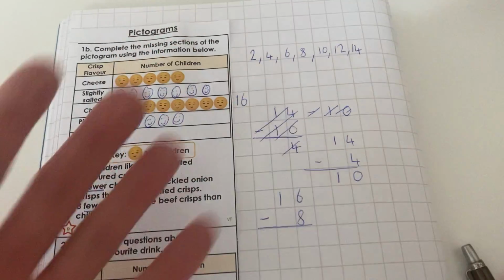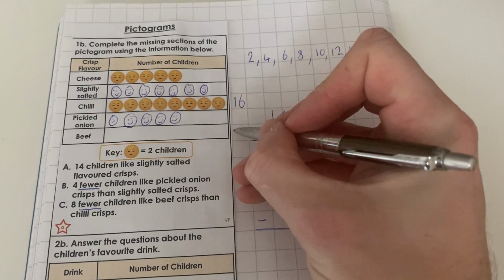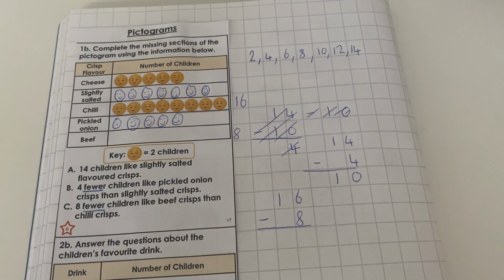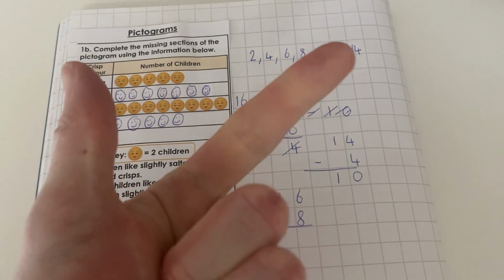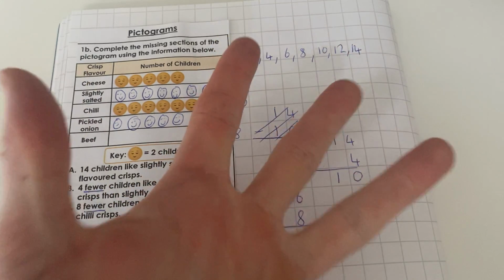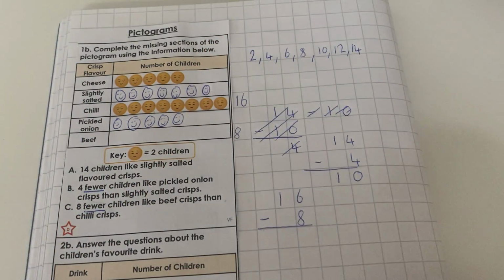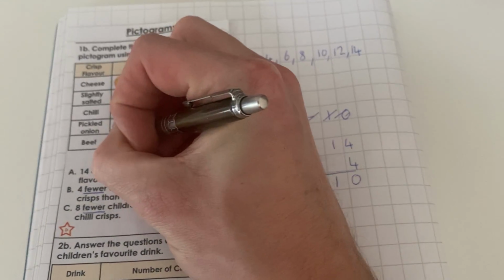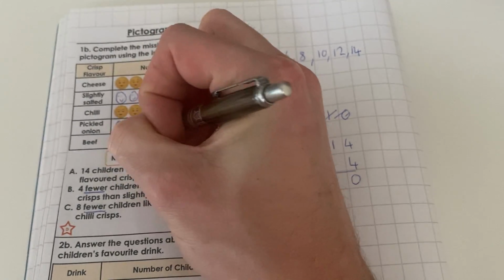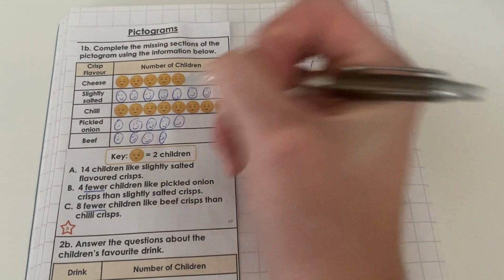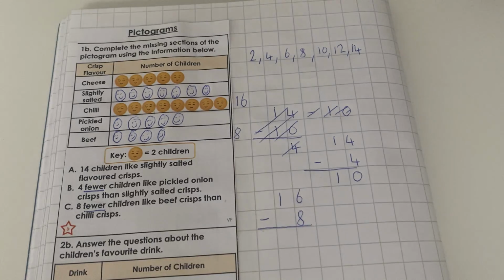So our answer is 8. We need to count how many 2s go into 8. 2, 4, 6, 8. So that's 4 lots of smiley faces we have to draw. So we've now completed that pictogram by using the information below.